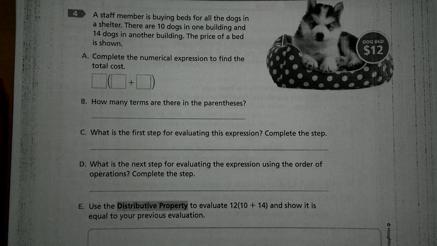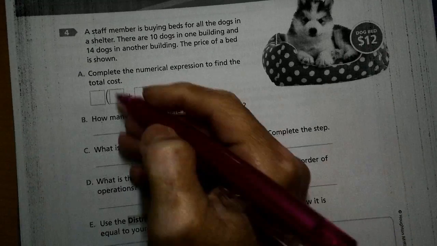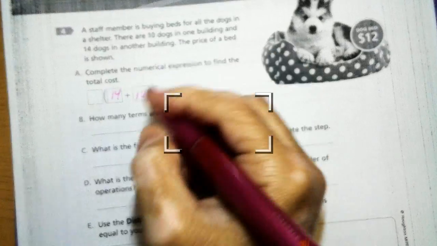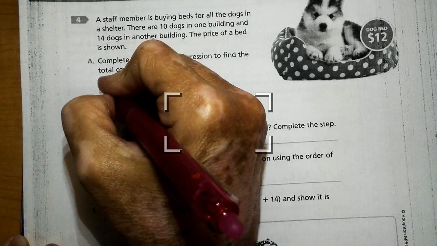So there are 10 dogs in one building and 14 dogs in another building. The price of a dog bed is $12. So the numerical expression might be 14 plus 10. And then the 12 is on the outside of the parentheses.